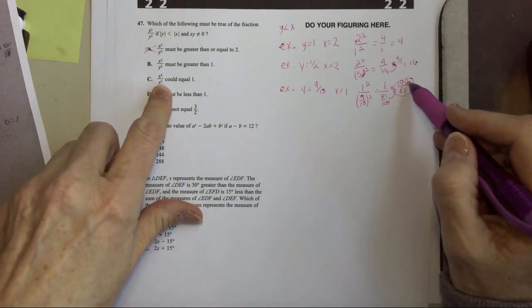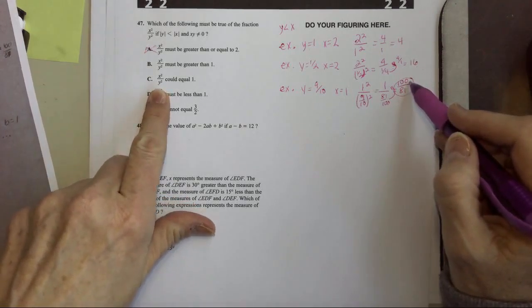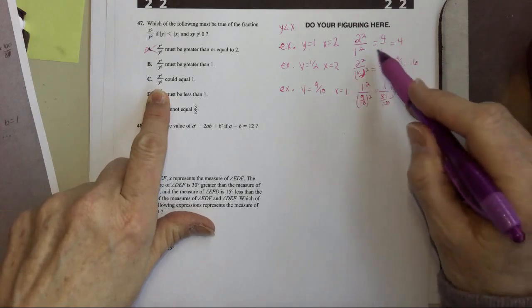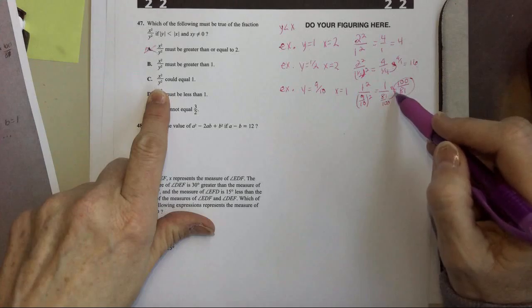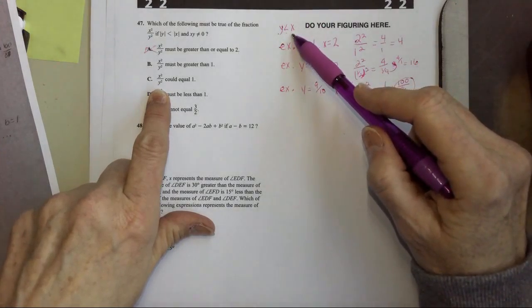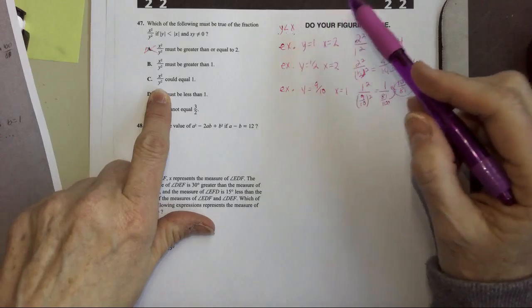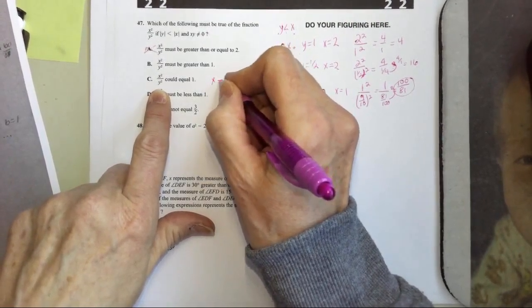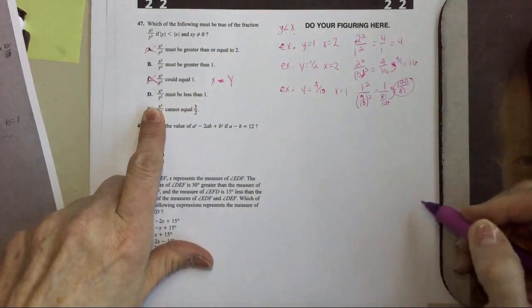C says that x squared over y squared can equal 1. Well, it didn't work out for any of those that I chose, plus if you think about it, y has to be less than x. The only way that they could come out to 1 is if x and y would have to be equal to each other, and they are not supposed to equal each other, so I'd throw that one out.